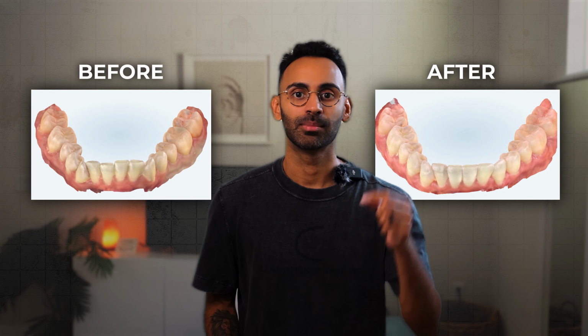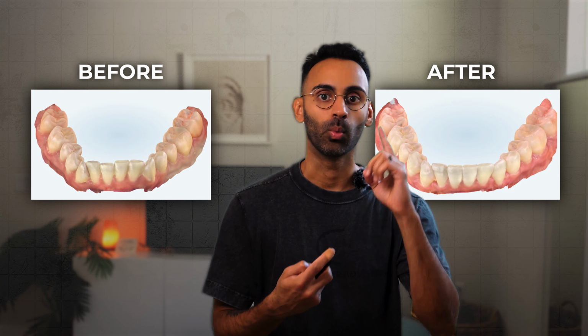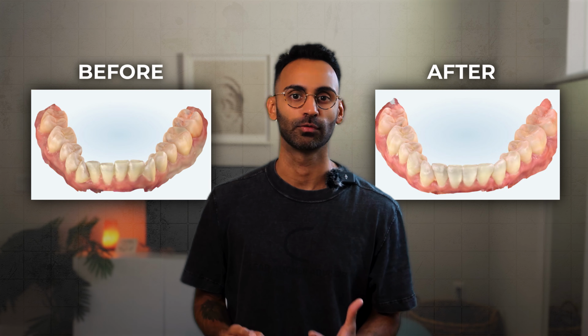Now, I was able to improve this case that you see right here by using one of the most effective ways to resolve crowding for patients undergoing clear aligner therapy. But it wasn't always like this. You see, when I first started out doing aligners, not only did I not know that there were different ways to solve crowding, I didn't know which ones to use in which situation for the best outcome.